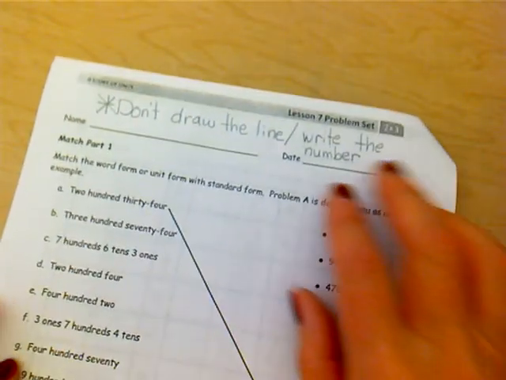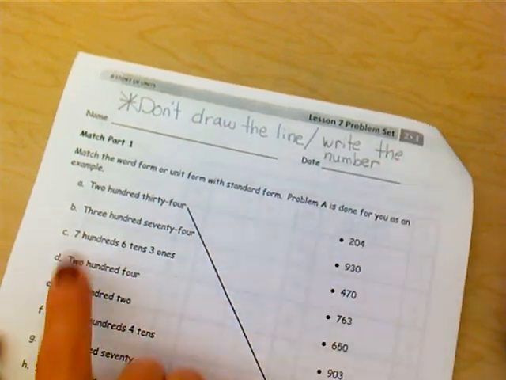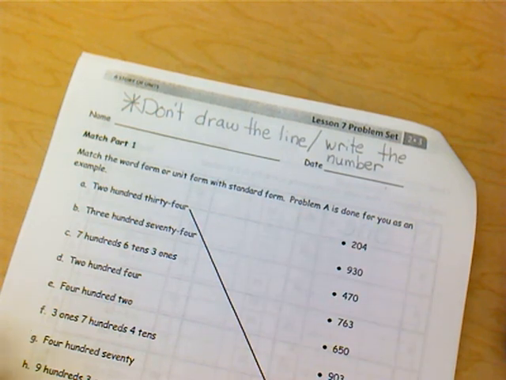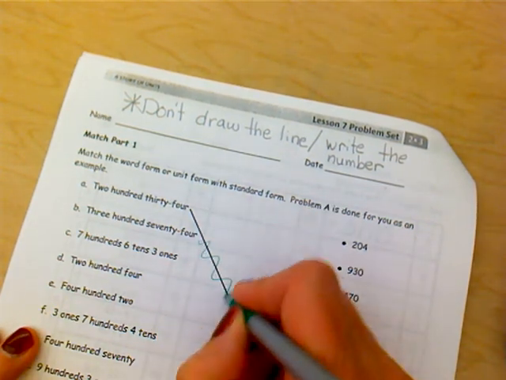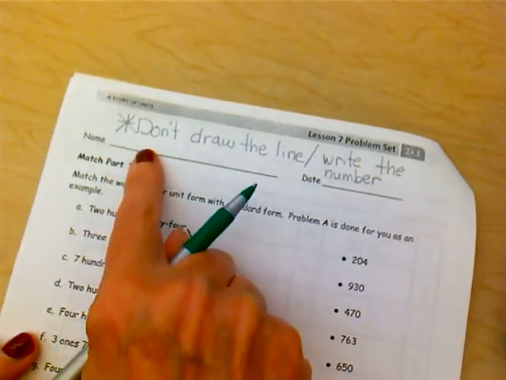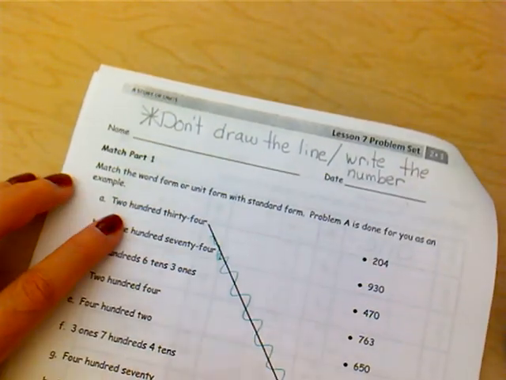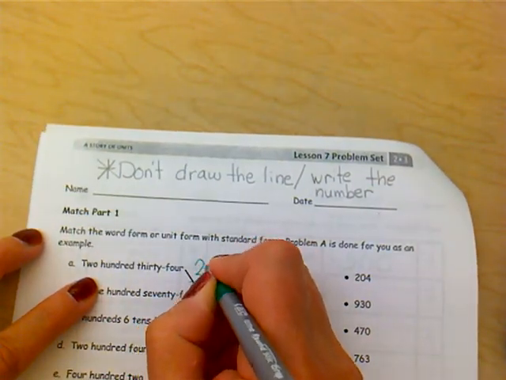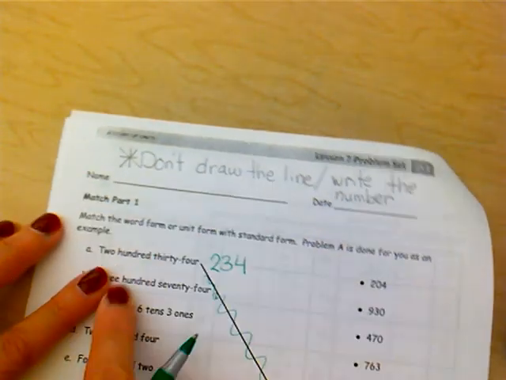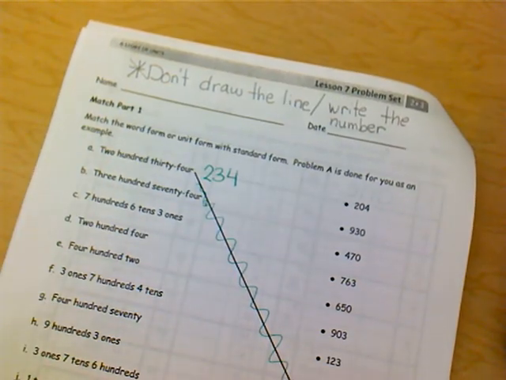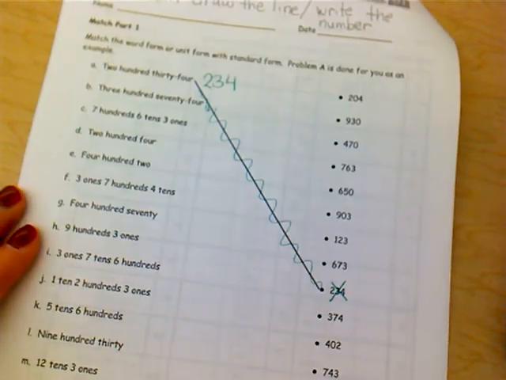Okay, so then when you come over to the problem set where you have to match the word or the unit form with the standard form, I'm going to ask you not to draw a line. Instead, I would prefer don't draw a line, but write the number. So if I was going to do 234, I would write 234, and then I'm going to find 234 and cross it out. So there's your first thing.